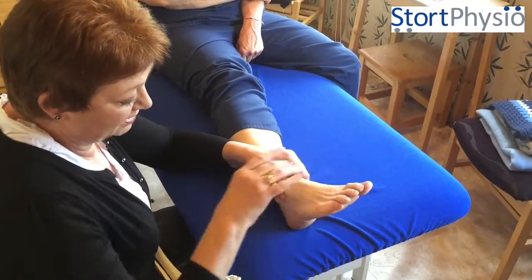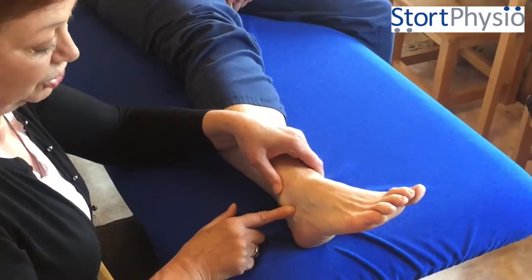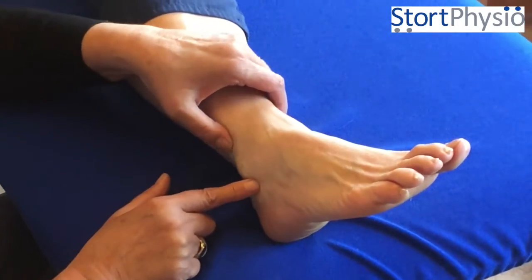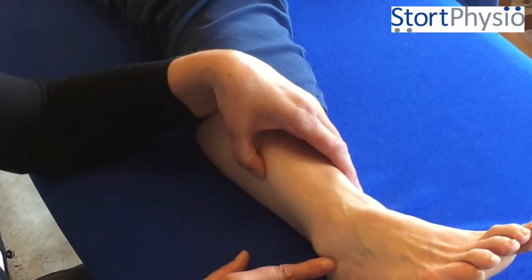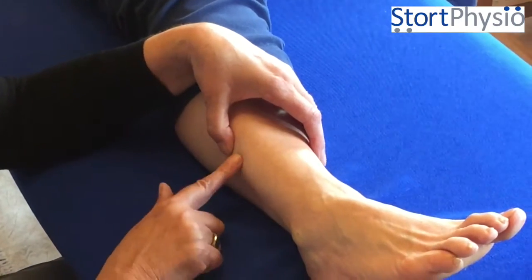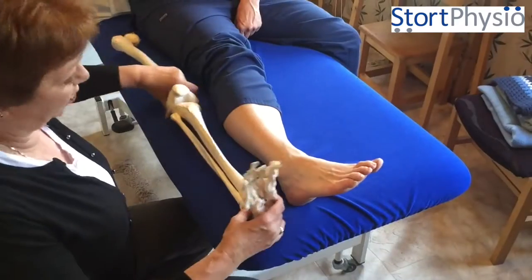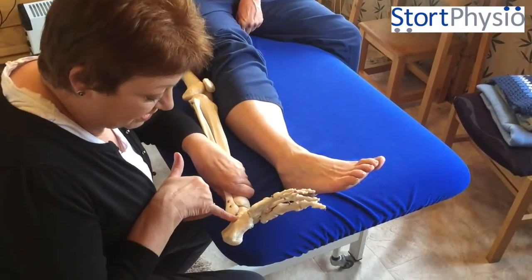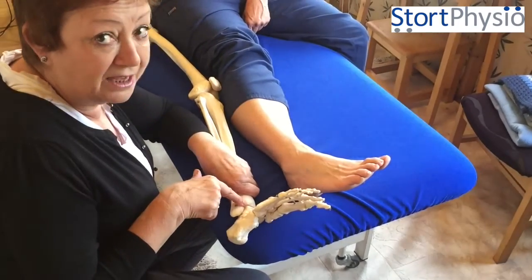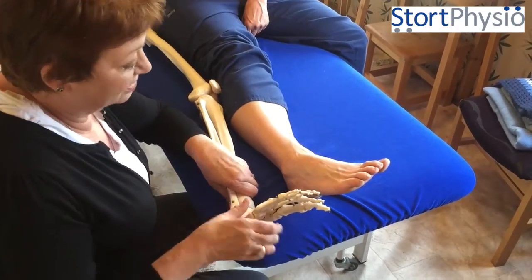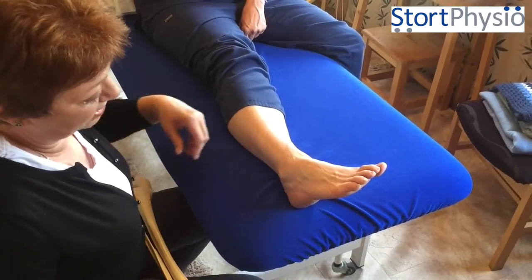What we're looking at is, is this simply a question of the ligaments here, or is there also a problem up the bone? Because it is possible to fracture this bone as your ankle goes over. Or is there a problem with this joint which is underneath the main ankle joint? That's another possibility. So we're looking at that joint.